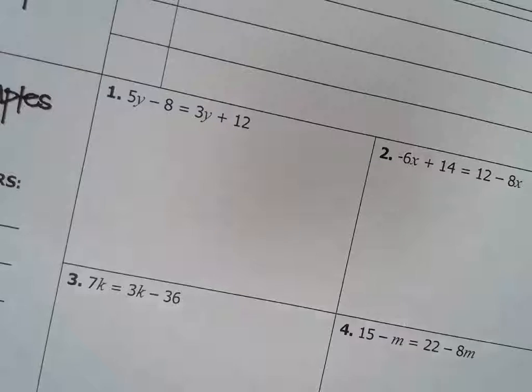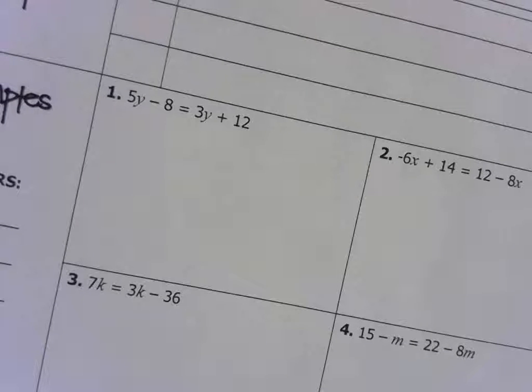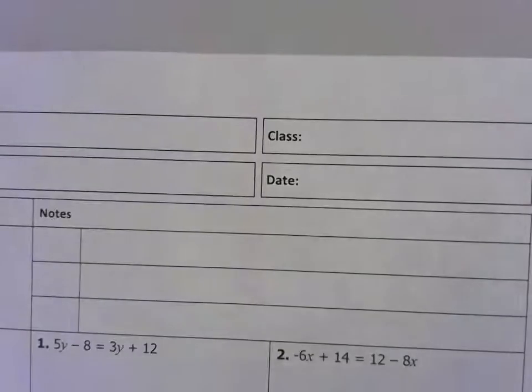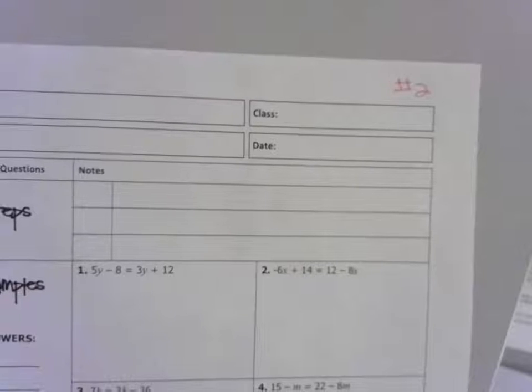Yesterday was an Alex work day. So if you weren't here yesterday, you need to get Alex done sometime. If you weren't here Wednesday, guys, listen up. If you weren't here yesterday or Wednesday, we took notes on the first section of the unit. These are section 2. So put a 2 in the right-hand corner.